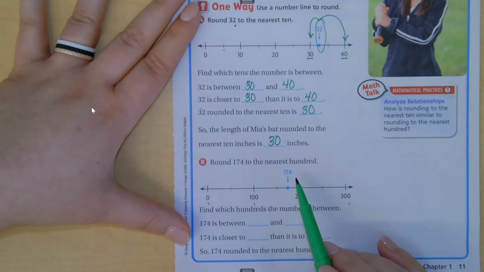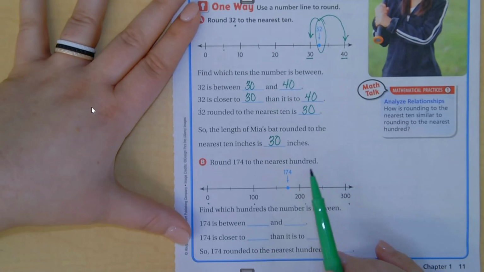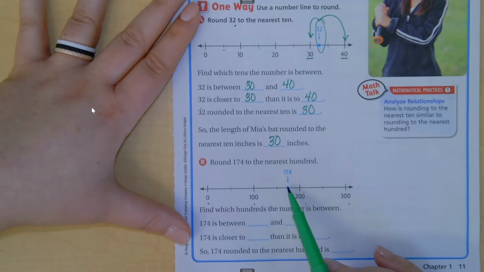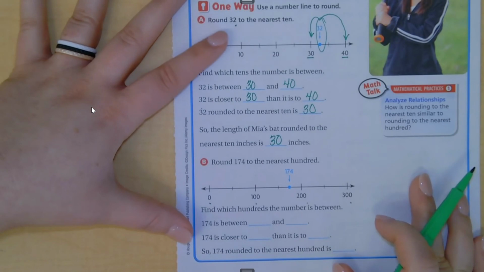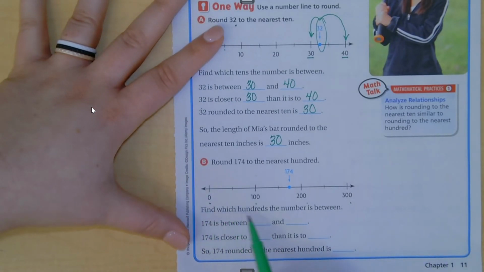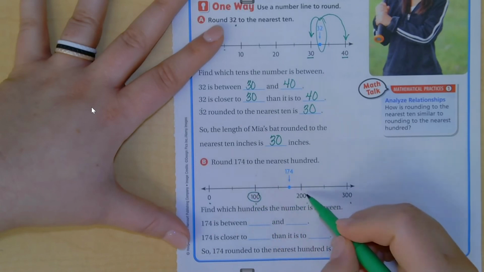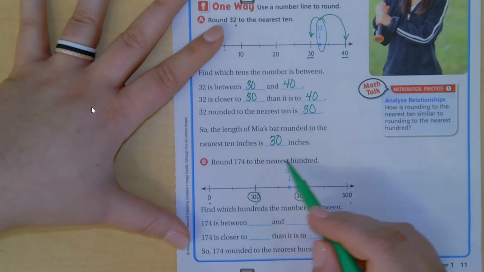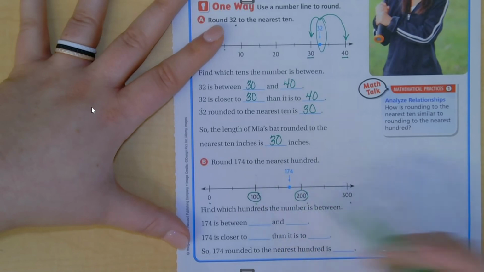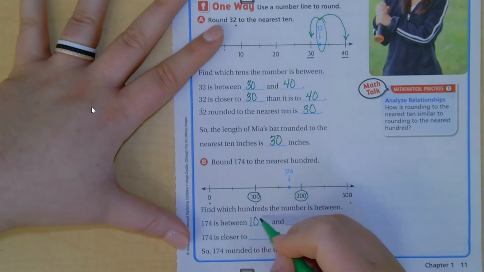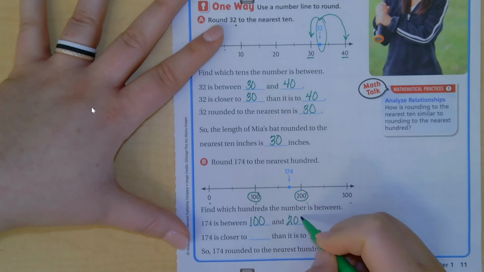174 is more than 150. So that helped them figure out where to place it on the number line. They know it had to be after 150. Okay, I think we're ready. Find which hundreds the number is between. 174 is between blank and blank. We're only looking at the hundreds. So we're looking at this number and this number. These are the two numbers that it is in between. So it is between 100 and 200.